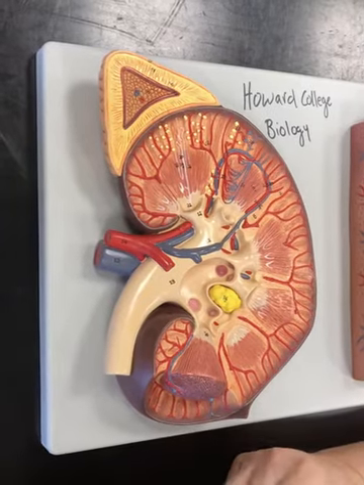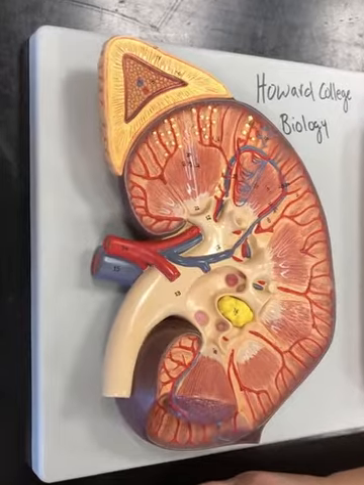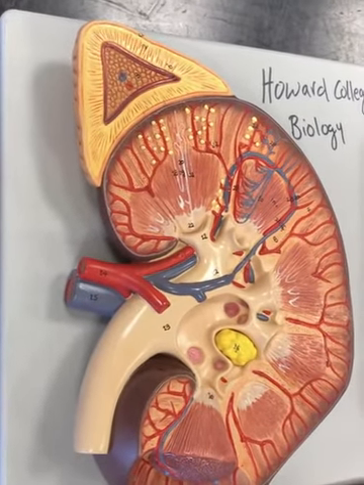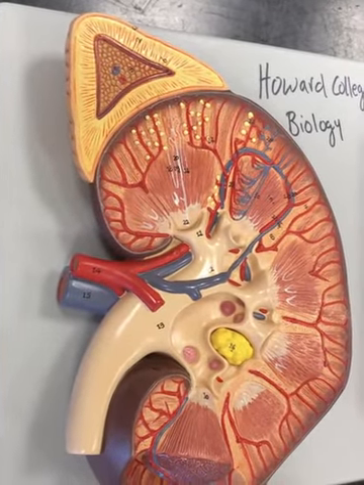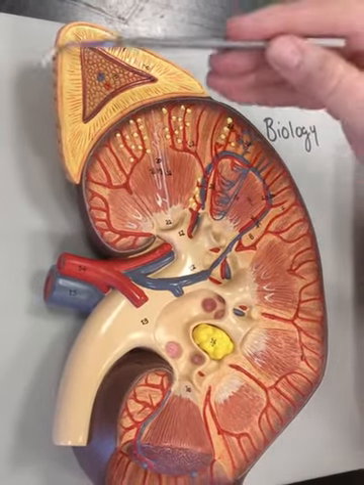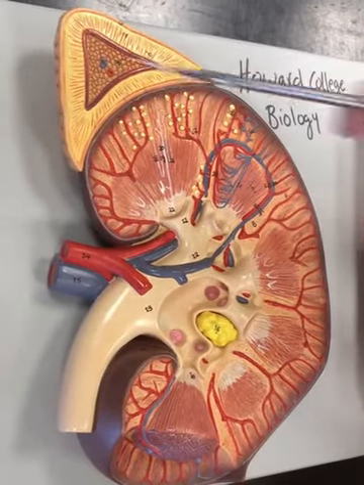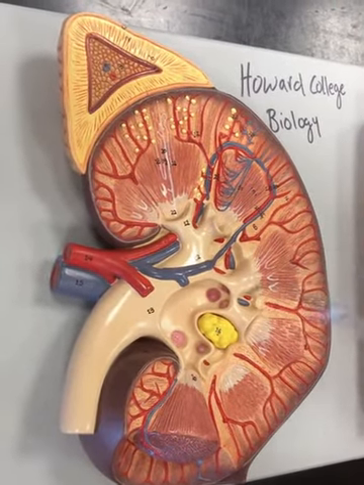Okay guys, this is an additional urinary model that we have, and I'm going to go over it. This will be a bonus for your lab practical. Okay, so we have this kidney here. You can see the kidney, and you can also see the adrenal gland sitting on top of the kidneys with a nice adrenal cortex and adrenal medulla. But let's look at the kidney.